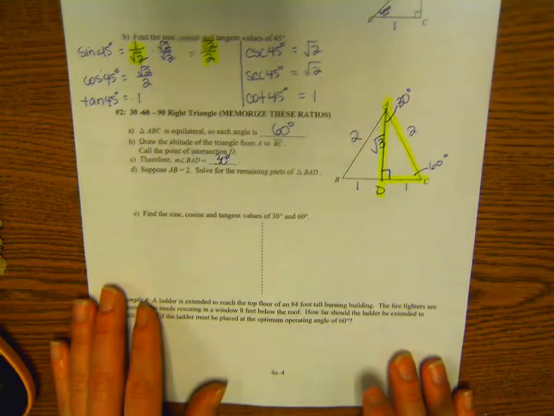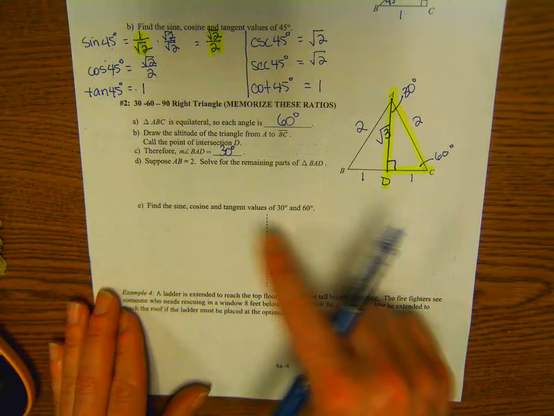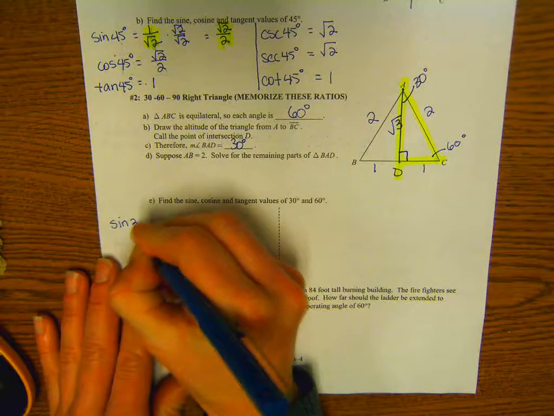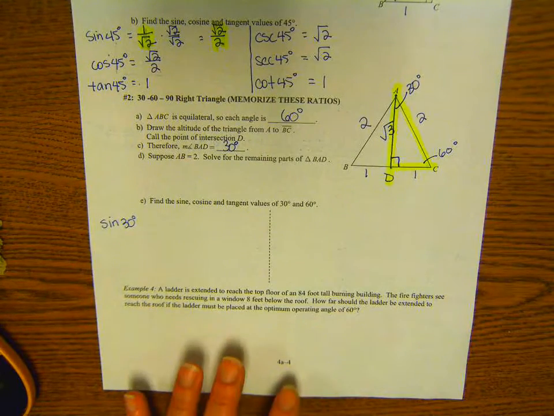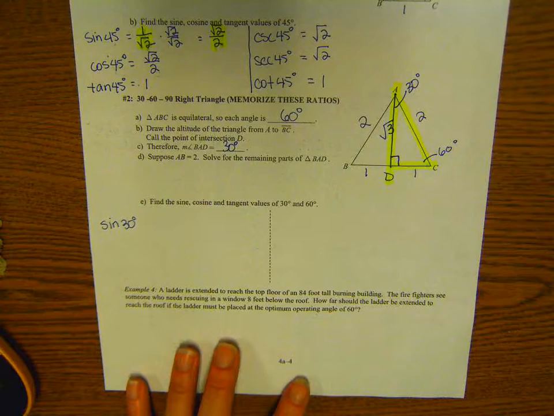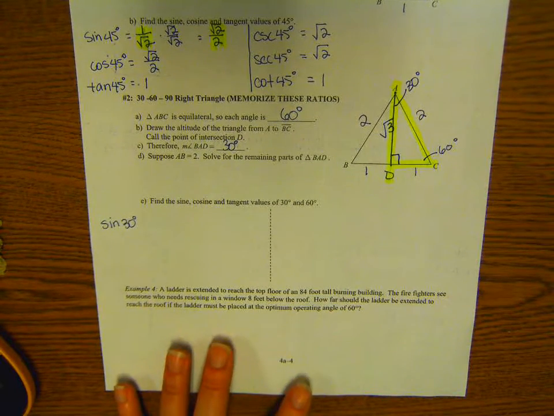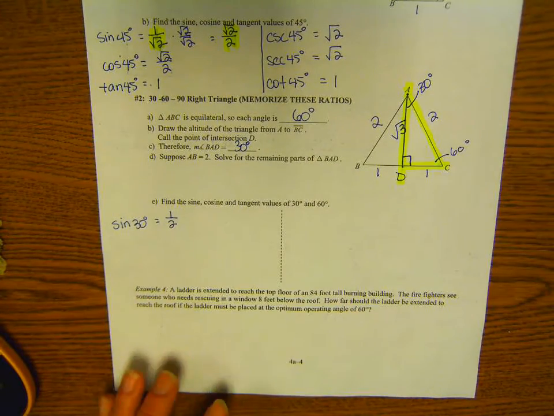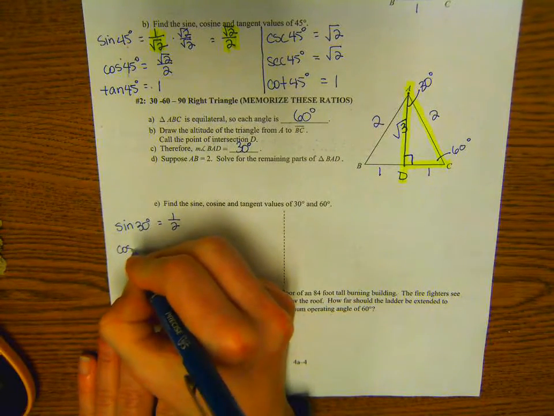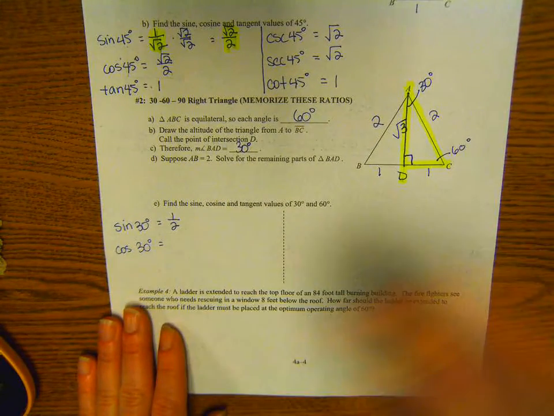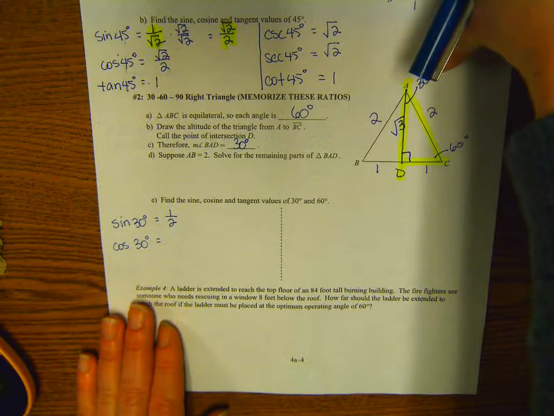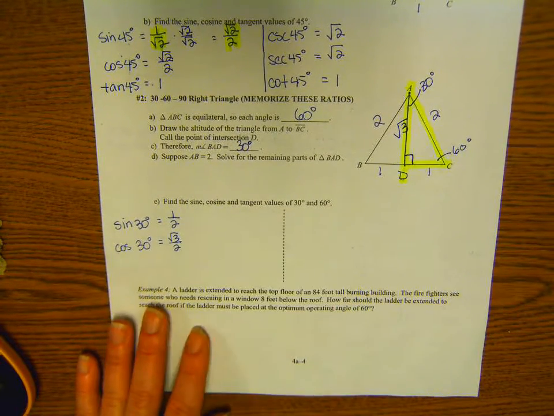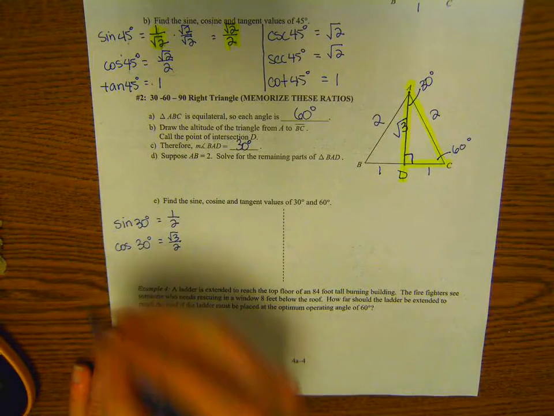All right. Let's find, we'll do 30 and then we'll do 60. Okay, 30 is up at the top. What's opposite 30? What length? 1. Over hypotenuse. 2. Cool. All right. Cosine of 30. What's the adjacent piece? Root 3 over 2. And tangent of 30.